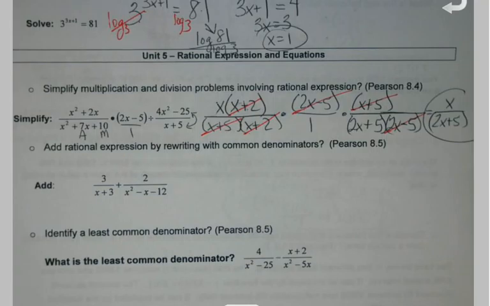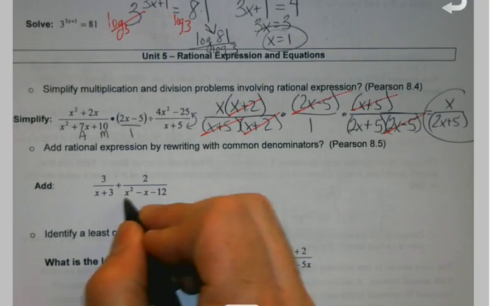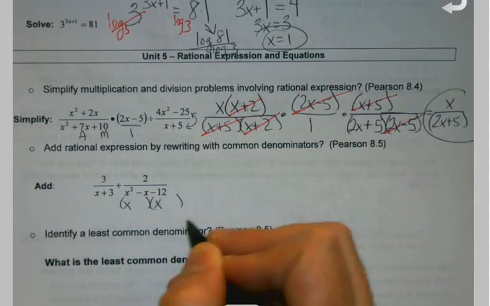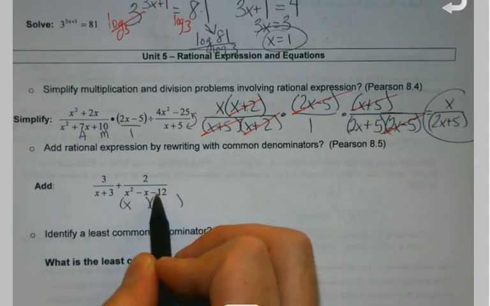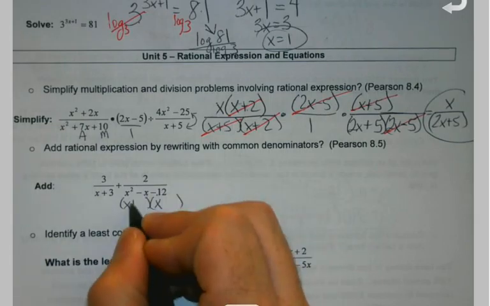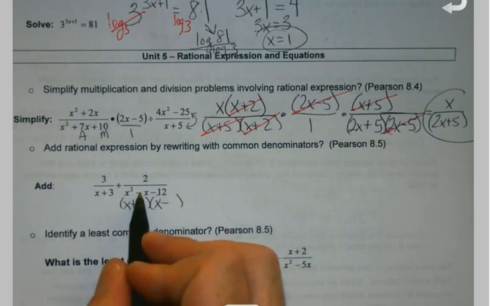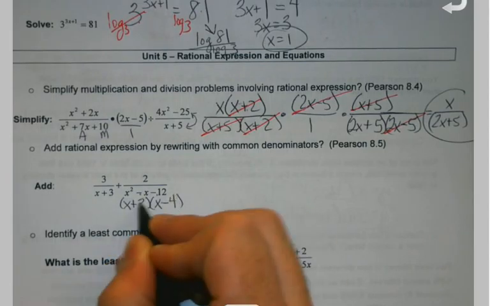Add rational expressions by rewriting with a common denominator, as some of you start to groan. Factor what we can. Again, I'm multiplying to a negative, so I know for sure it's plus and minus. I also know the negative is going to be the bigger number because the added number ends up negative. So 4 and 3.